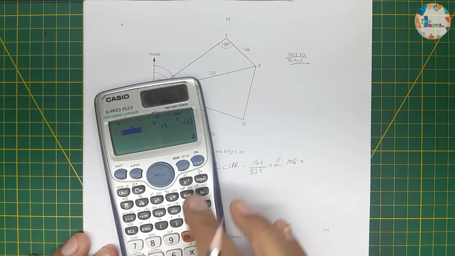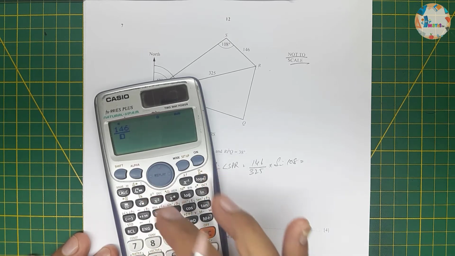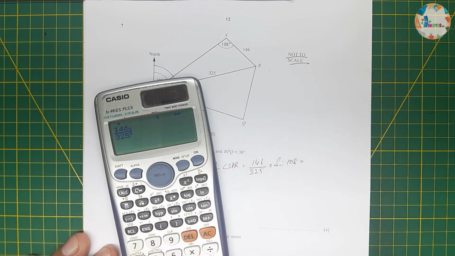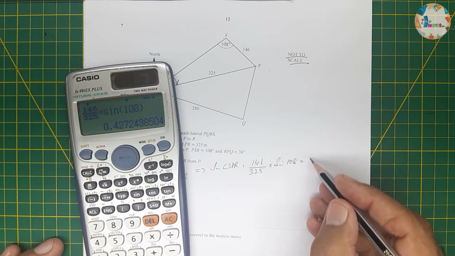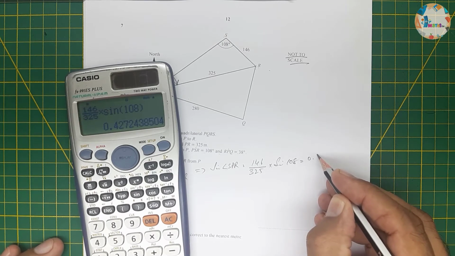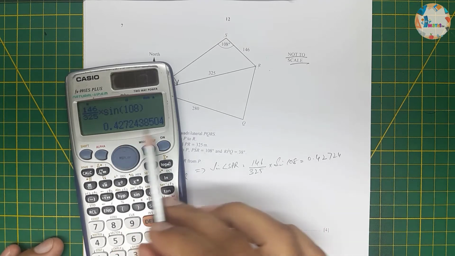This will be 146 over 325 into sine of 108, and this is a lengthy number, so I will write it as 0.42724 and keep these numbers.